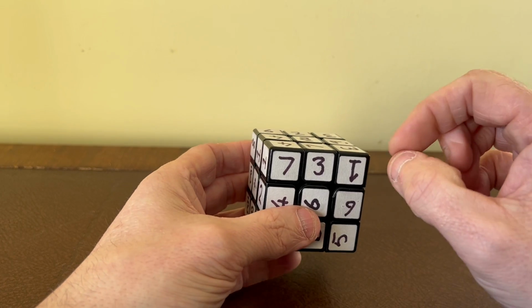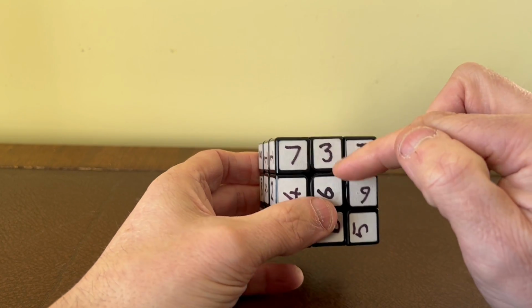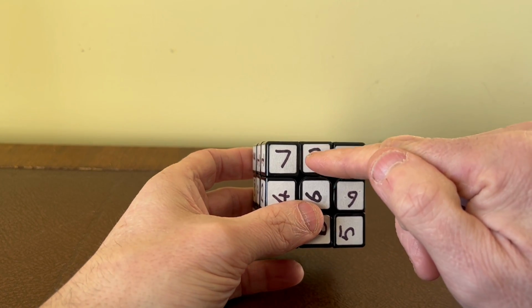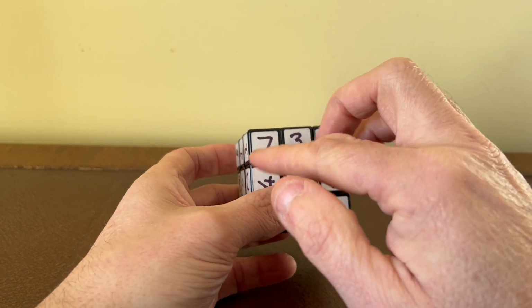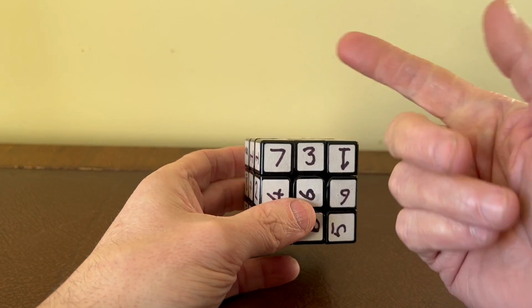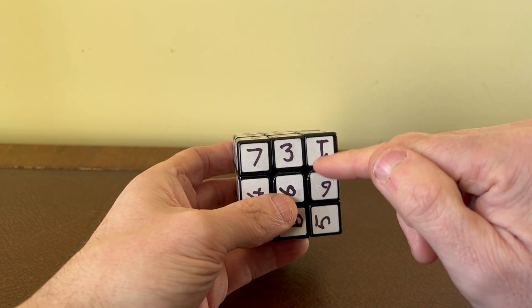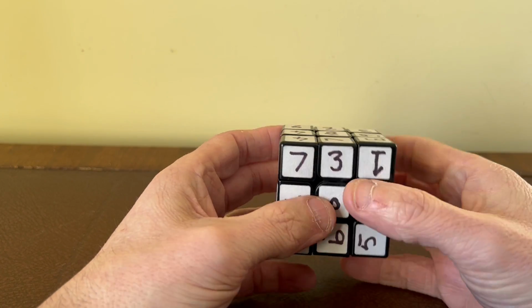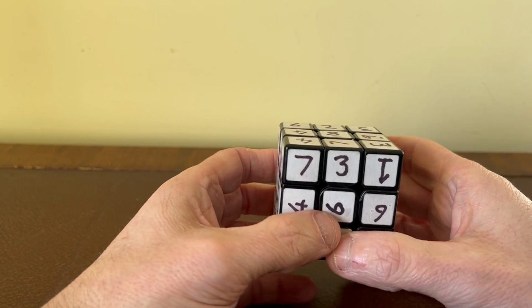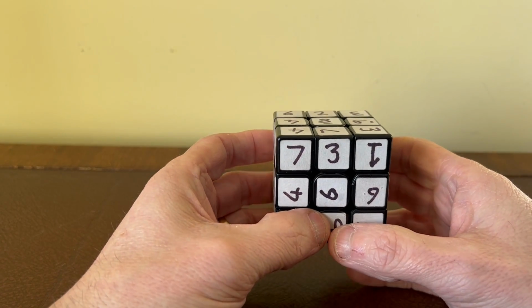What you'll find is that because we've got, like, say this one is a top left, you'll find that these will have similar configurations to the other edges as well. So that one's in line and this one's at a right angle. Each edge piece can be in two positions.